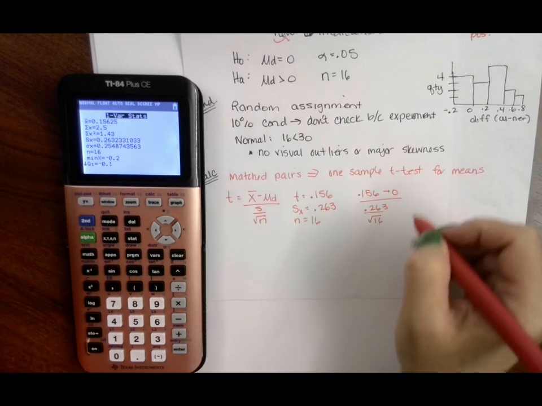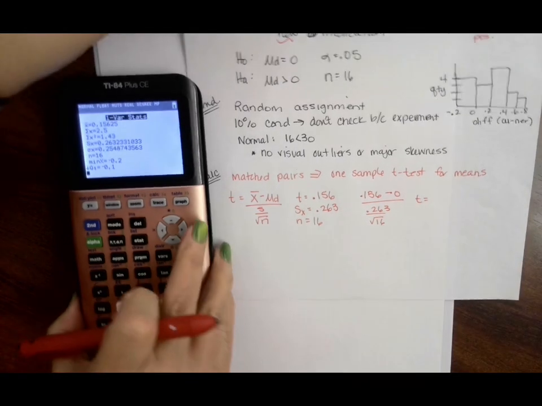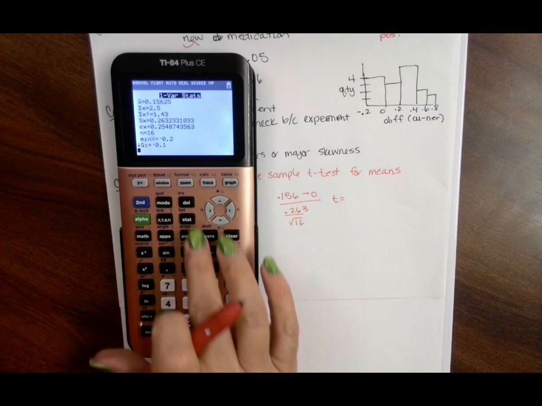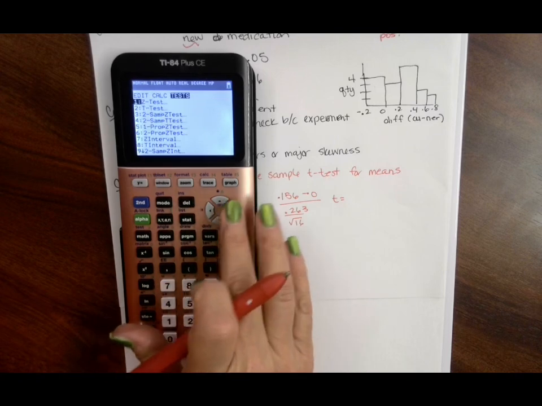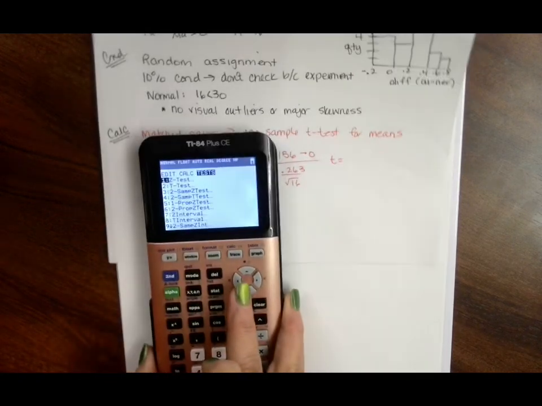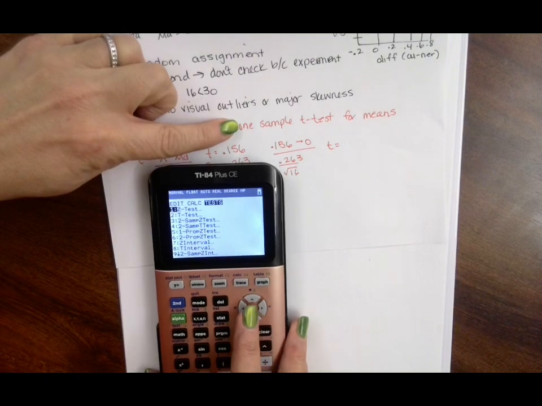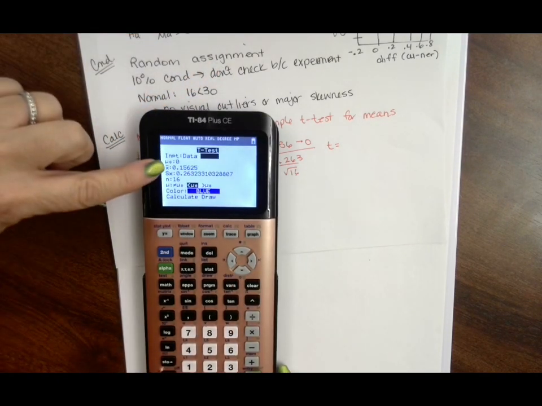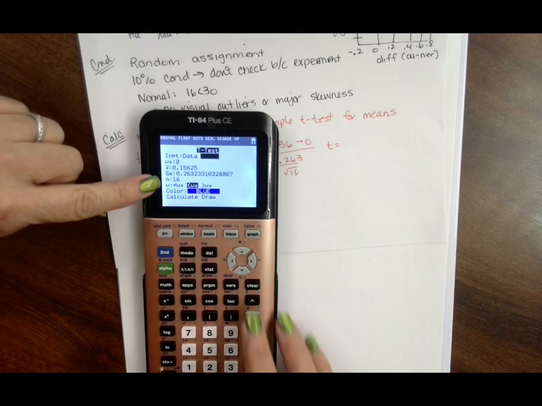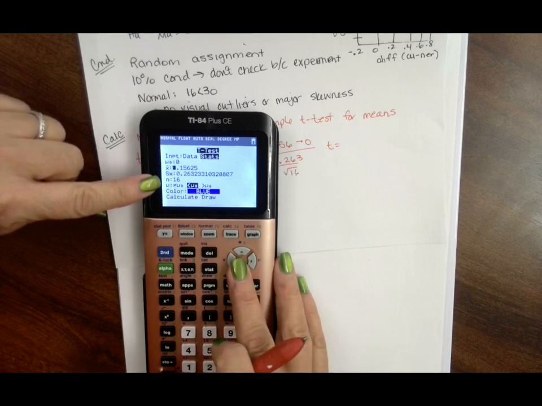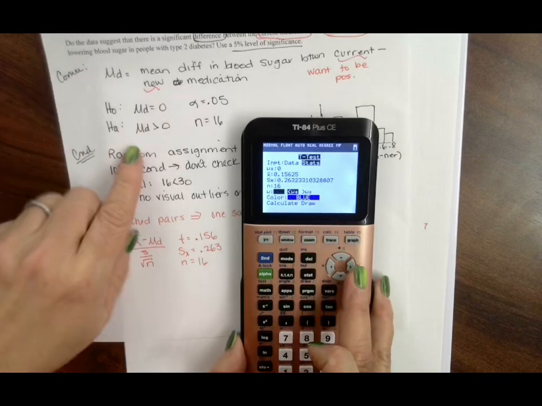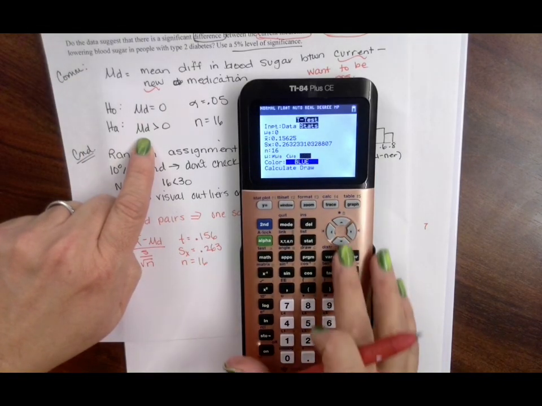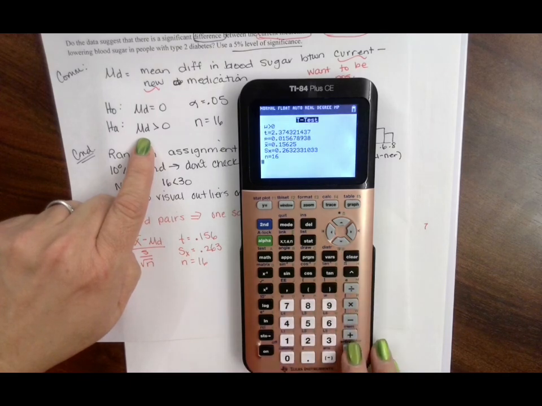Now, I can go in and calculate this value, or I'm just going to run it. Once you've got all of your data, I can go to stat, go over here to test, and it tells you right here that you're running a one sample t-test for means. So here's my t-test right here. All of my data populated because I ran my 1 vars. What I know is that I want my difference to be greater than 0, so I have to select greater than 0, and then I'm going to calculate that.